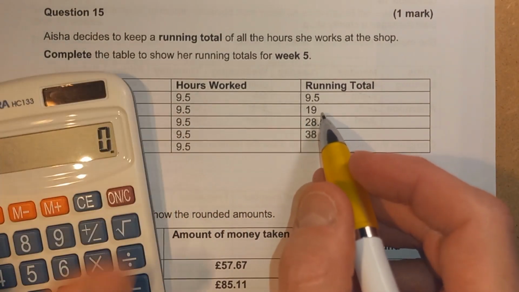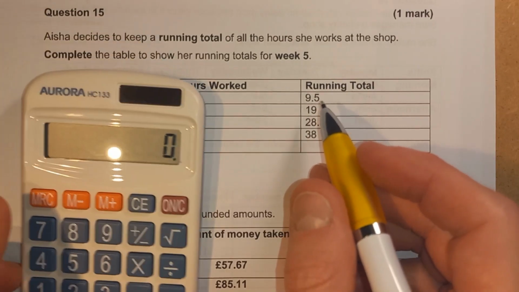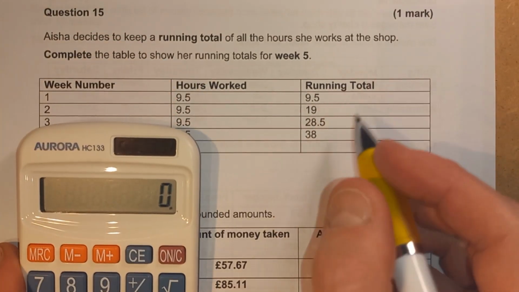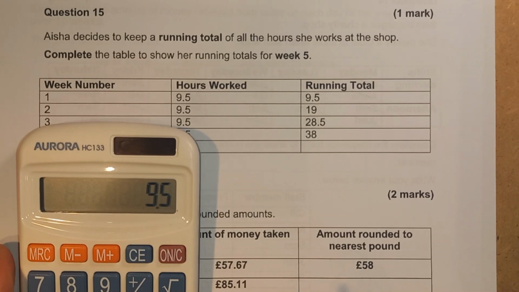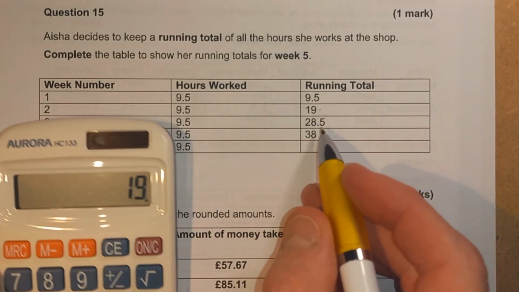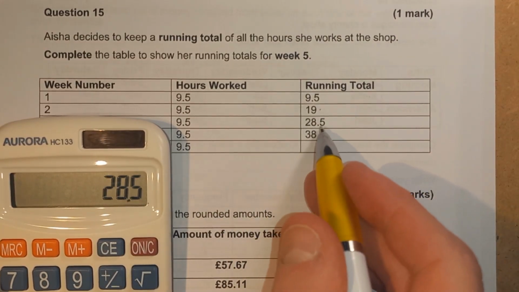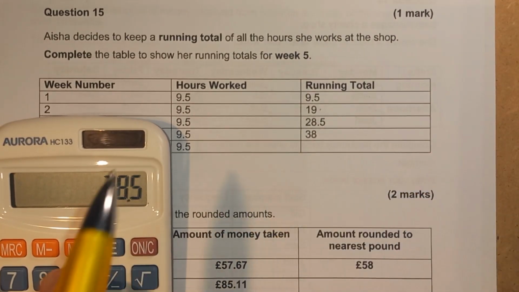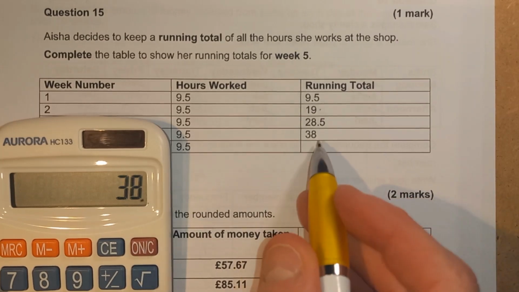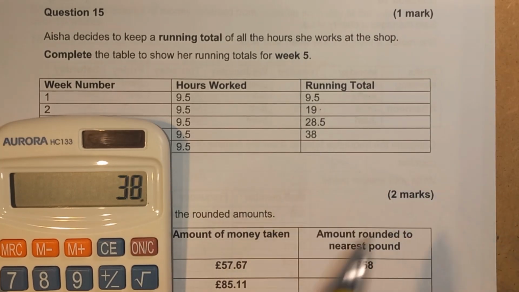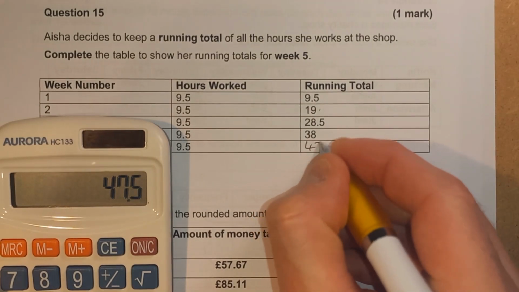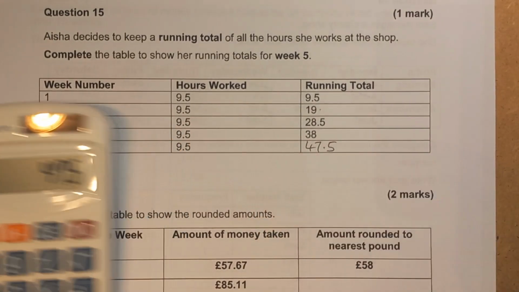To get the 19, they've said we were starting with 9.5, and then we add another 9.5. Then we did the same for the next week, add another 9.5, which gets us to 28.5, add another 9.5 to get to 38. So for this missing one, we need to add on 9.5 again, which gives us 47.5.